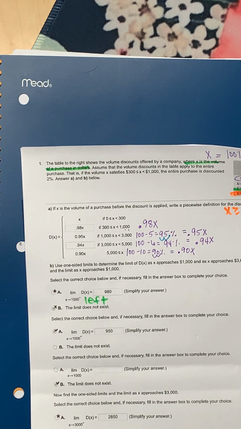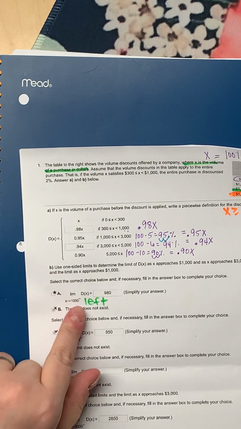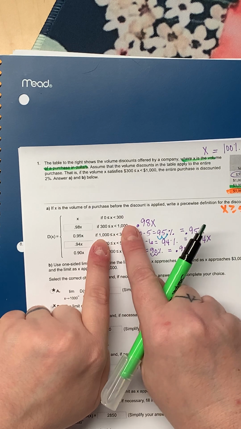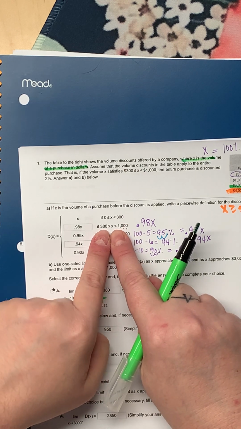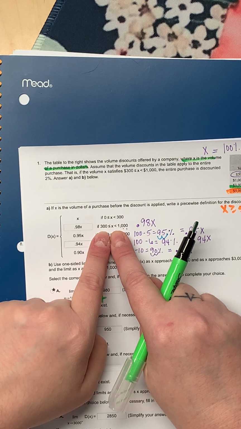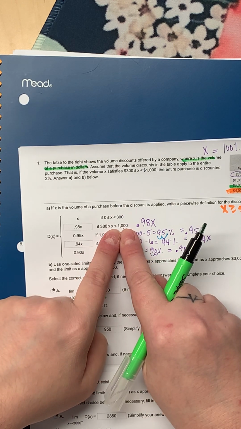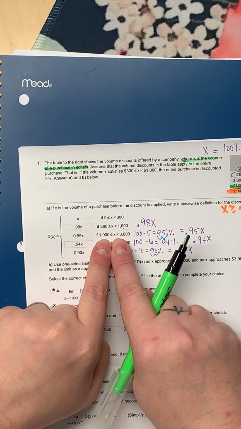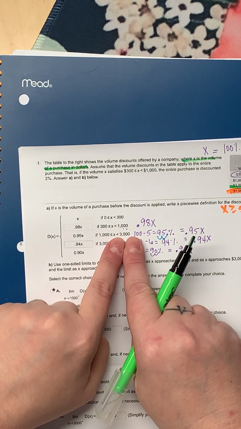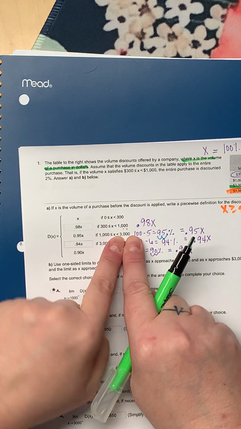Well, first let's find 1,000. Here it is right here. It's either on the third row or on the second row. Well, the second row means we're in between 300 and 1,000. The third row means we're in between 1,000 and 3,000.